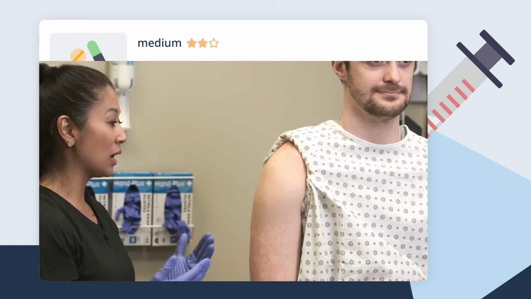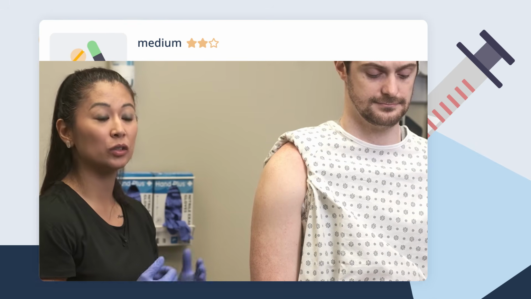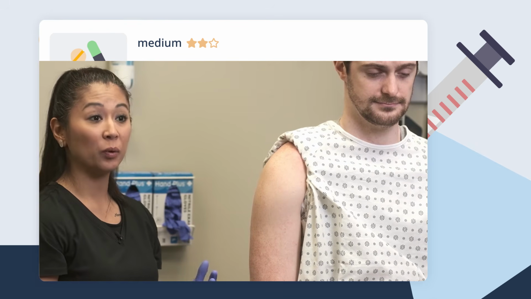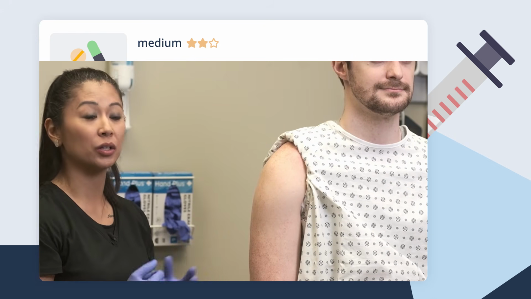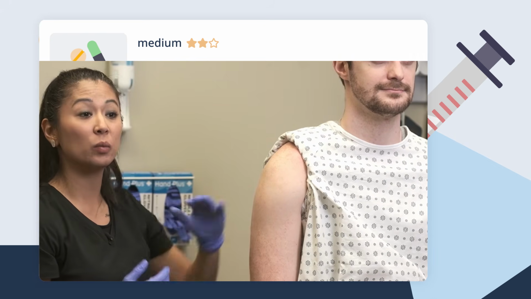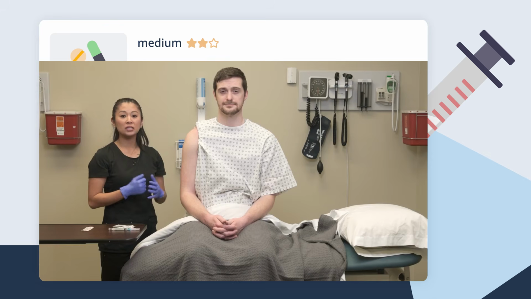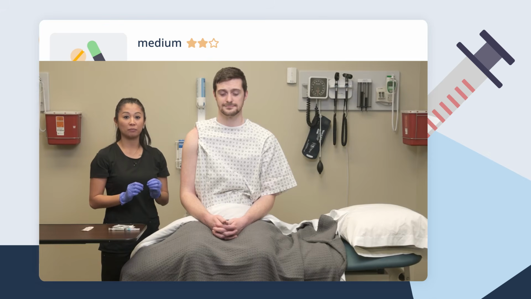All right, so today what I'm going to do is demonstrate a deltoid injection. I've talked previously in regards to injection that this is the most common site that you're going to use, and it's going to be in the deltoid, which is the arm. So let's talk about how we landmark that.